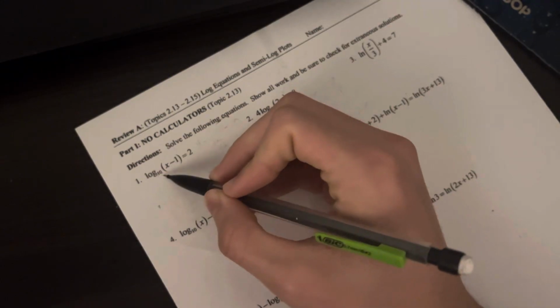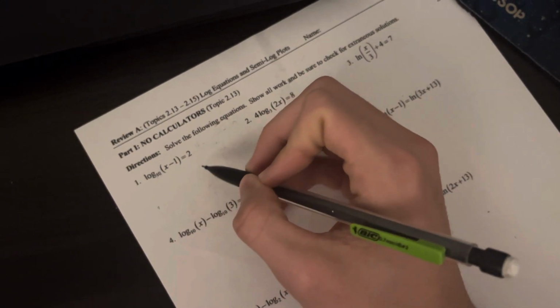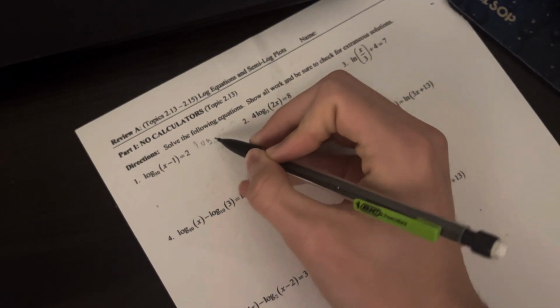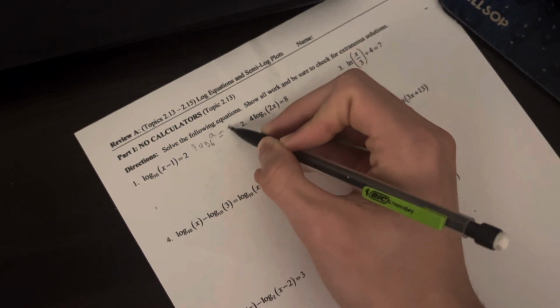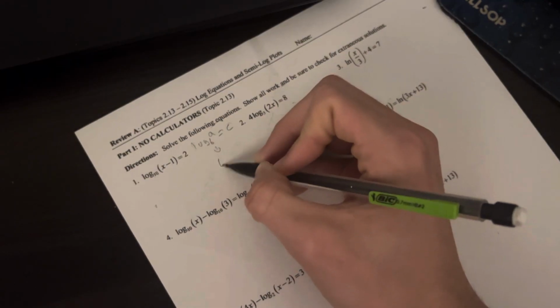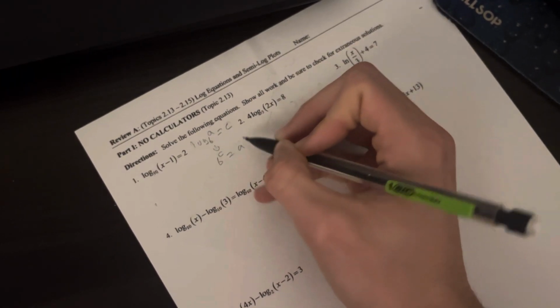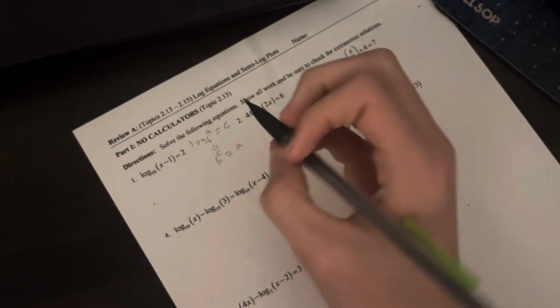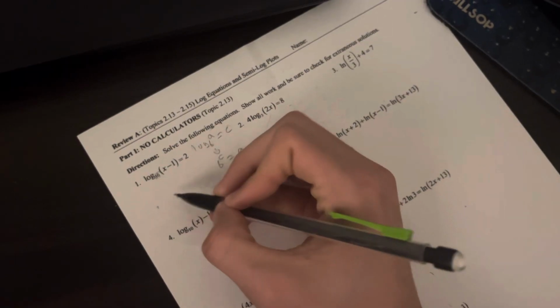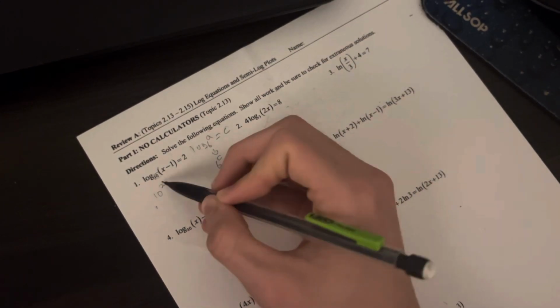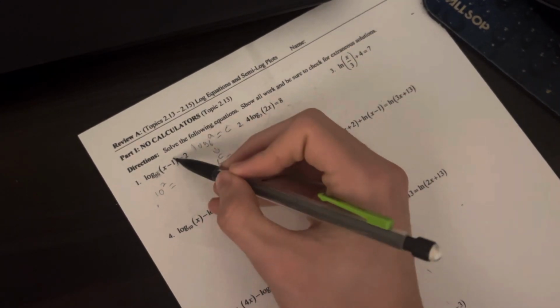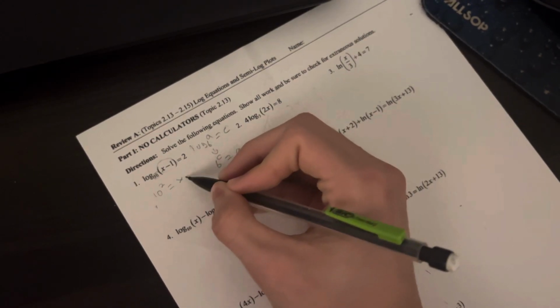So right here, we have log of 10x minus 1 equals 2. Remember, one of the logarithmic properties is that log base B of A equals C can be turned into B to the C equals A. I don't know if your pre-calc teacher taught you this, but here in this example, we have a 10, which is the base. So you get 10 to the 2, because that's the C. You put the C as the exponent. Then you get the A, which is x minus 1.